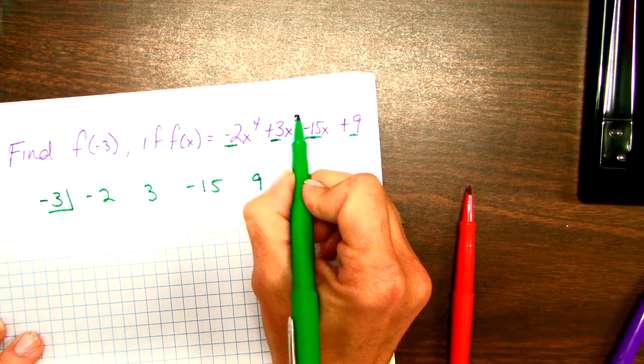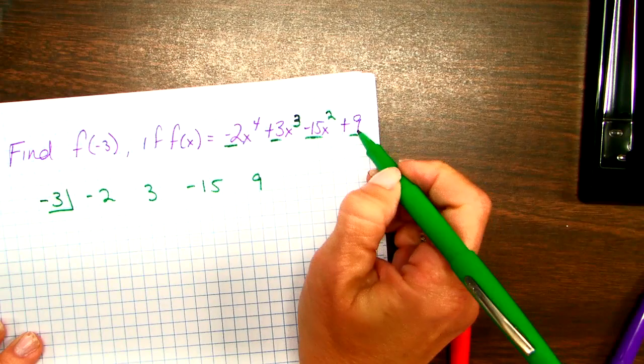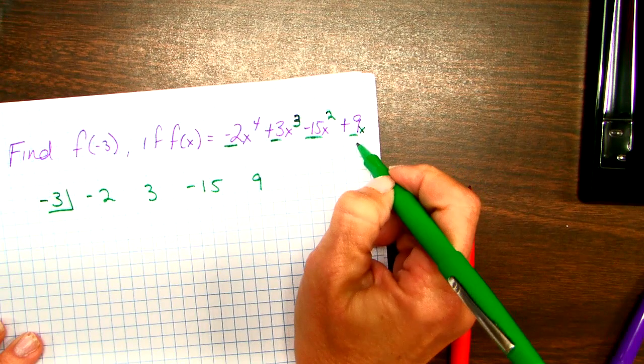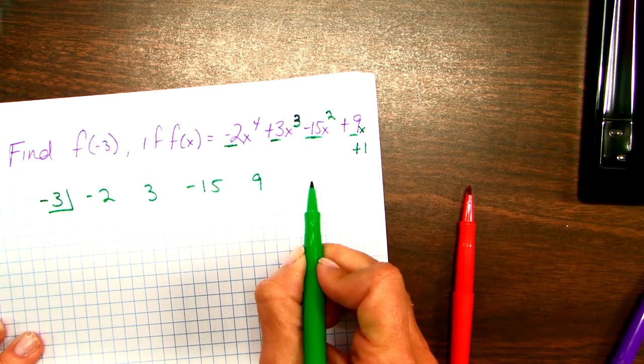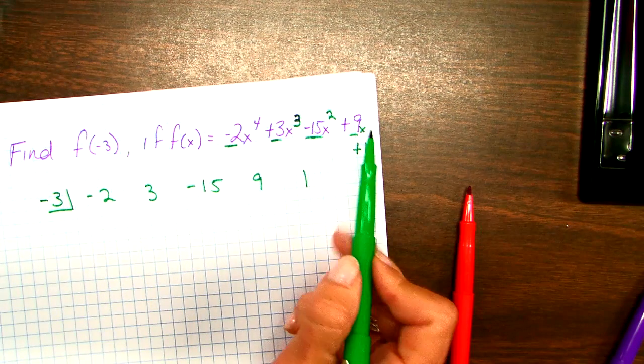I messed up here. Make this a 3 and this a 2. Sorry, I totally messed this problem up. And add a 1 on the end. I'm so sorry. Thanks. So sorry, I just messed up on my exponents.